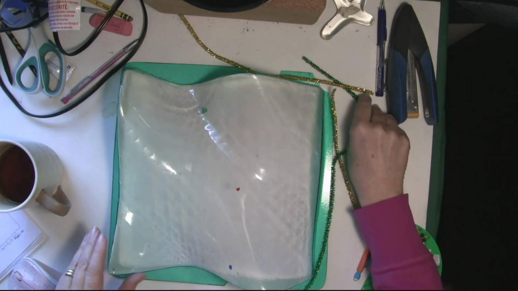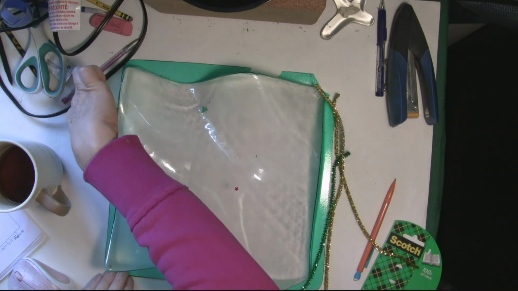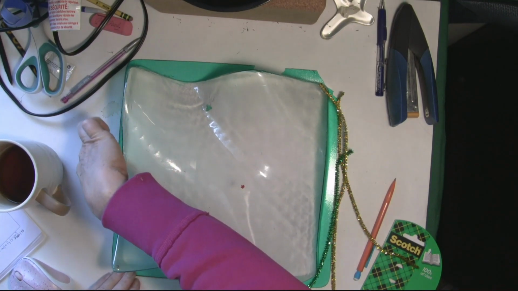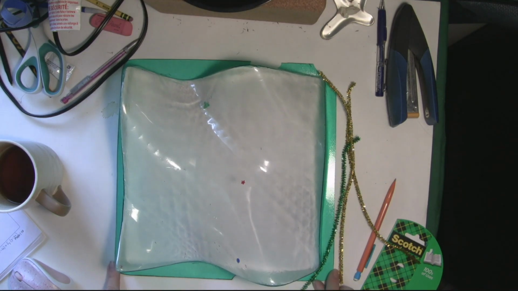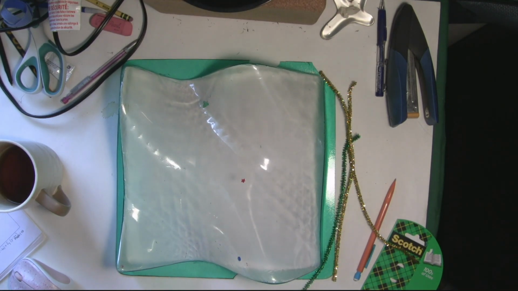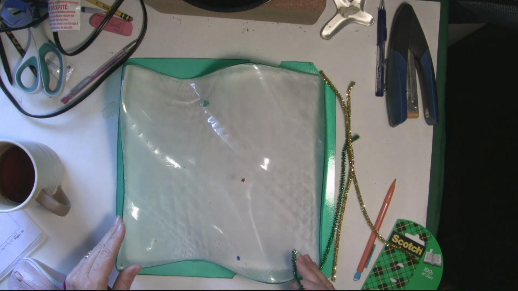And right here is my y-axis, and right here is my x-axis, so that we can just look at this thing.